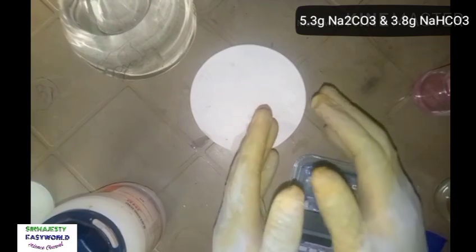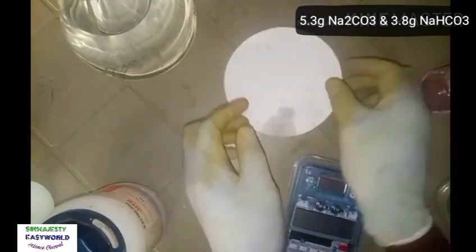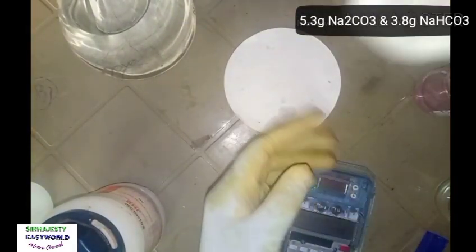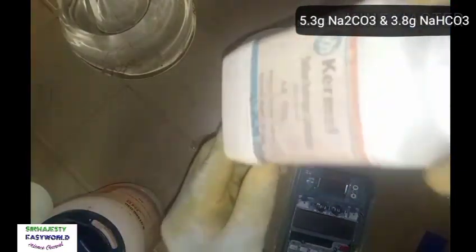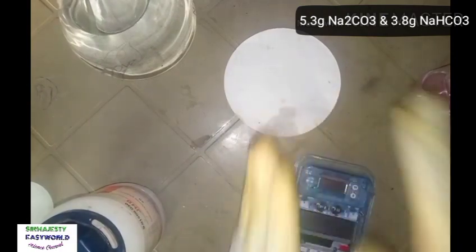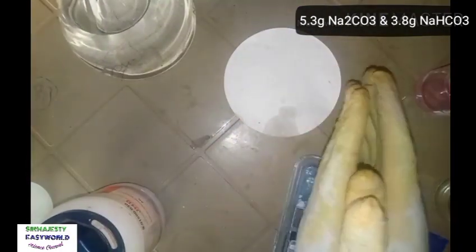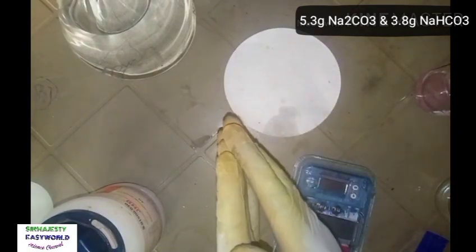You now place this on the electronic balance and start adding the bicarbonate until it reaches 4.9. When it reaches 4.9, you keep it. So you have gotten the two. You have measured the two carbonates separately. The other one is the bicarbonate, the other one is the sodium carbonate.